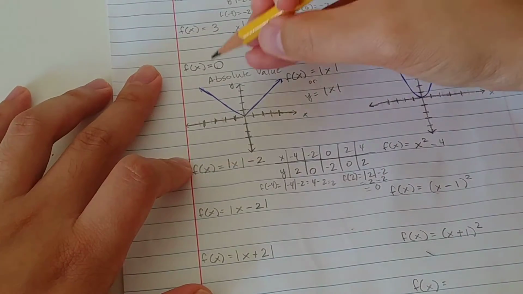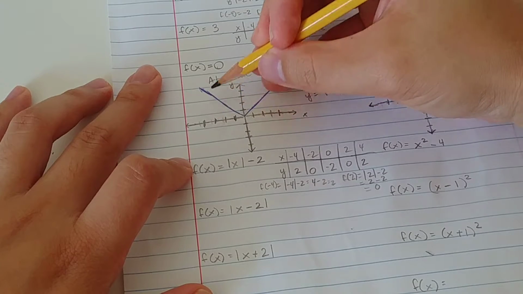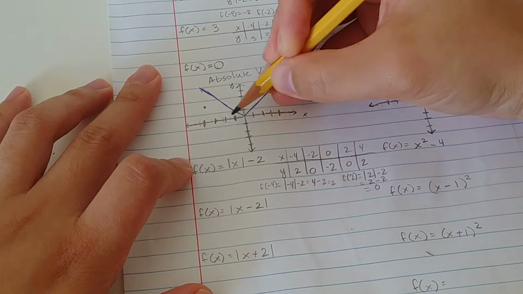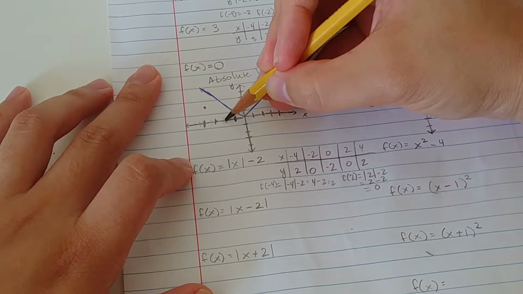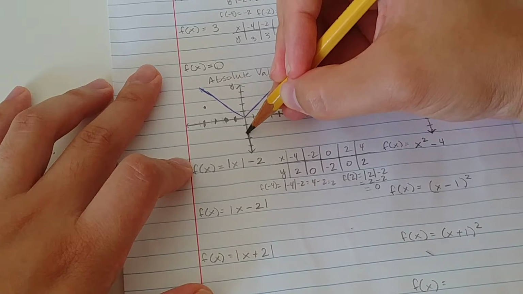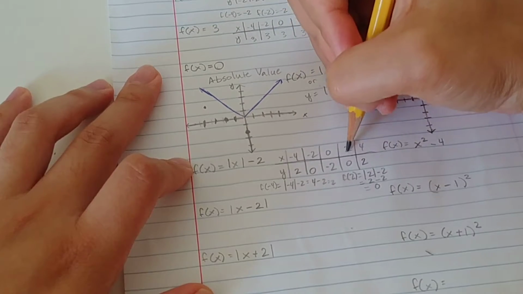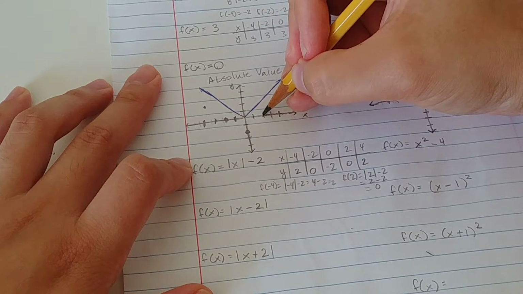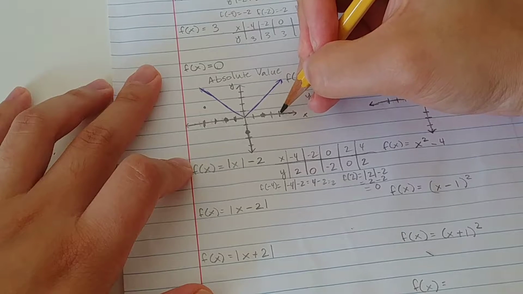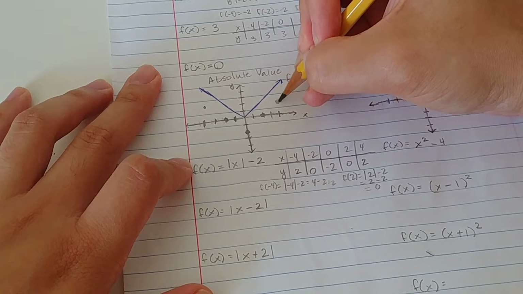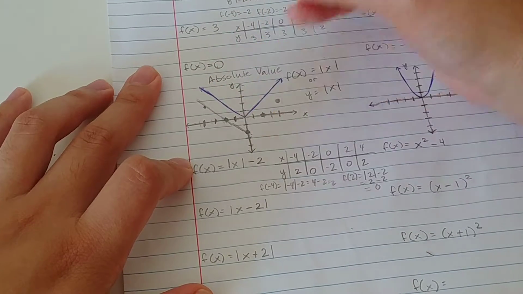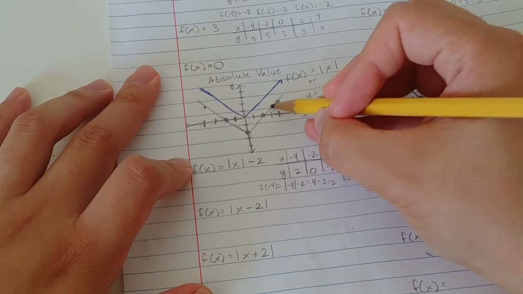All right, so let's look at what that looks like. -4 comma 2, go to the left 4, up 2. -2 comma 0, go to the left 2, up 0, just right there. 0 comma -2, so just go down 2. 2 comma 0, go to the right 2, and just stay there. And then 4 comma 2, go to the right 4, up 2. And connect the points. Ta-da! Makes a V.